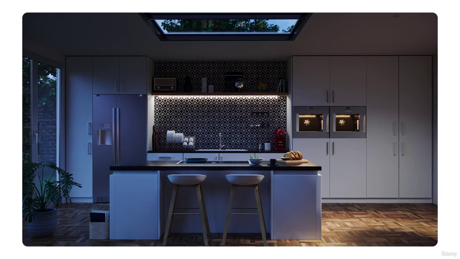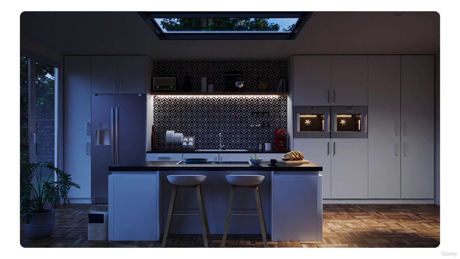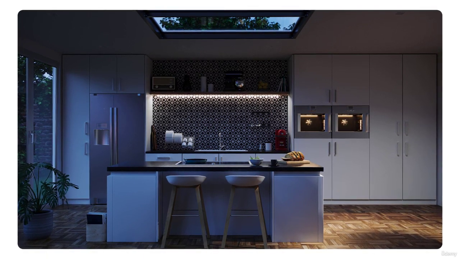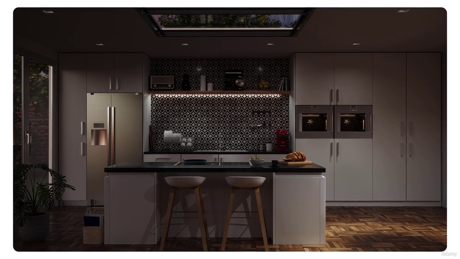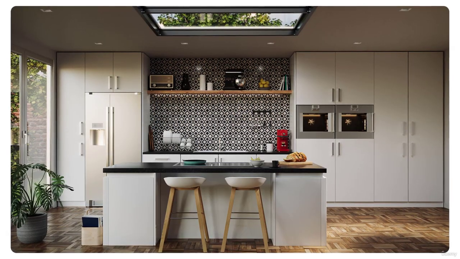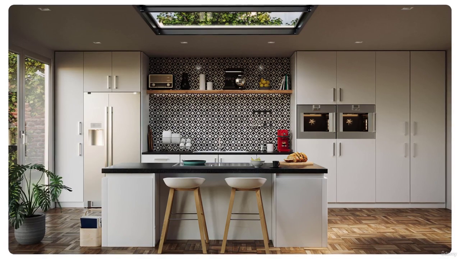And this is a great way, say you're still working on lighting with your client, you can send over multiple versions without having to render all of these at different times. So go ahead and load up some HDRIs, and I look forward to seeing what you come up with.